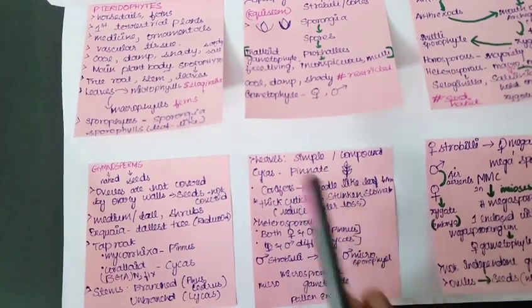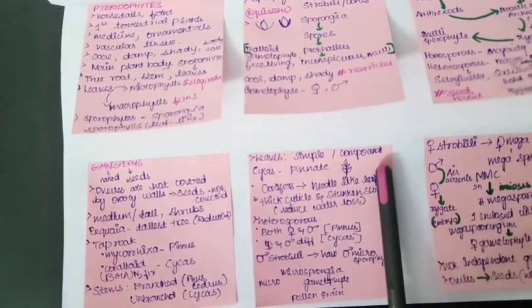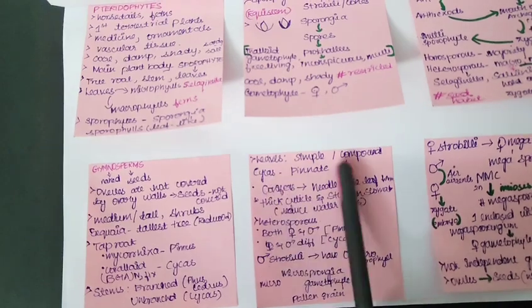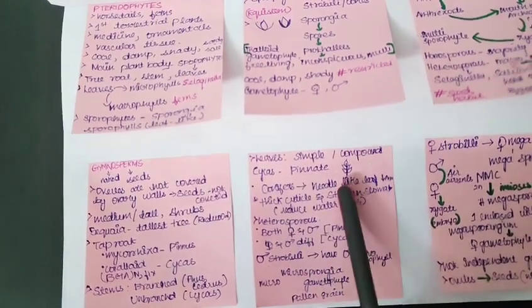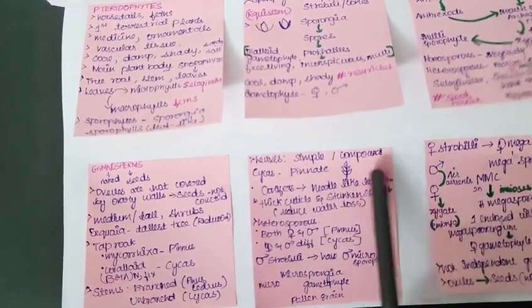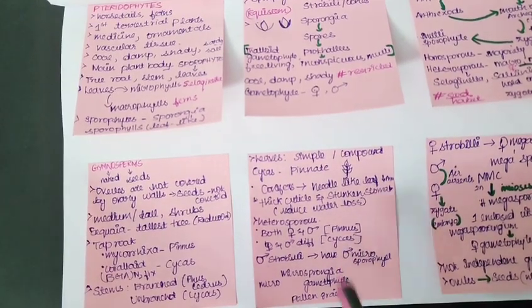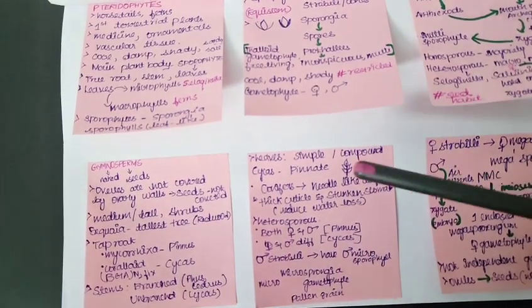So talking about the leaves, they may be simple or also compound, and in cycas we can see the pinnately arranged leaves. So this is how the pinnate structure will be there. These all you can study in the morphology of flowering plants.